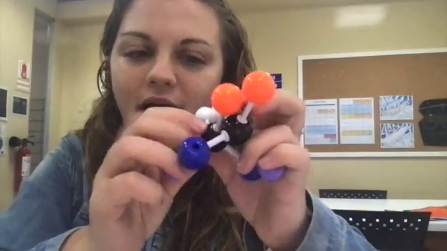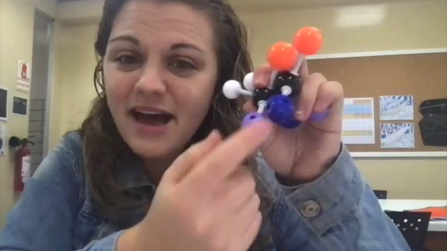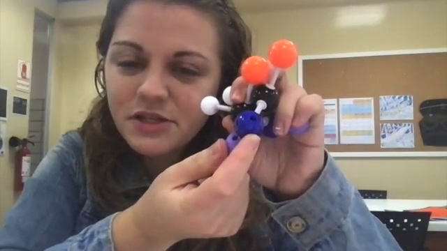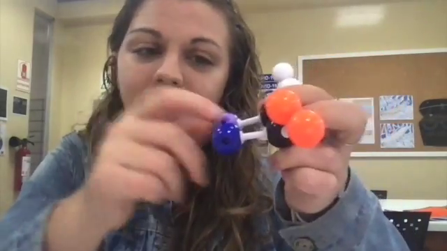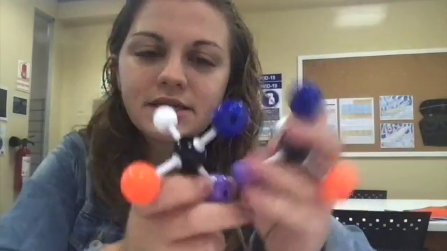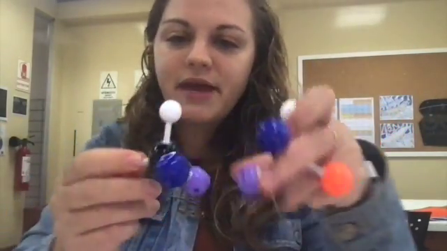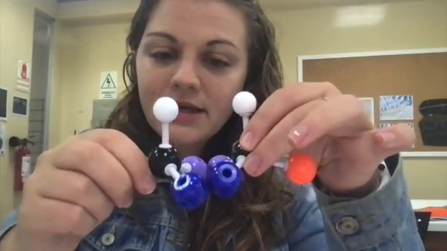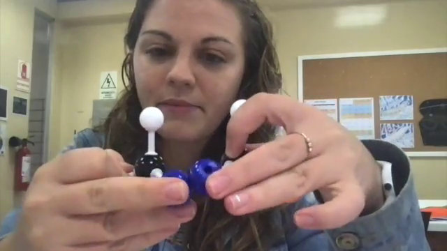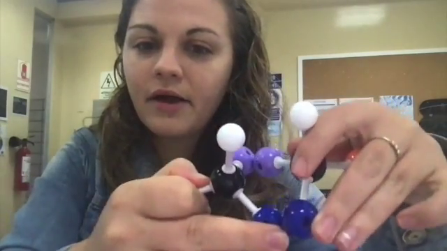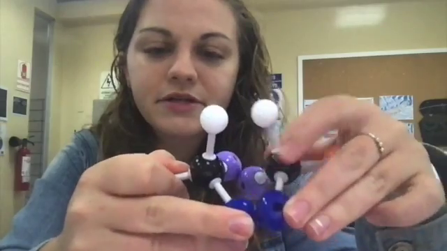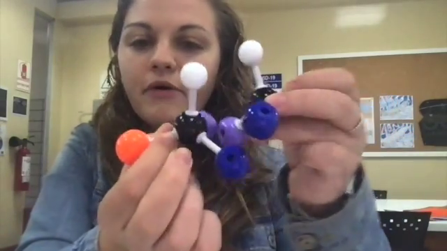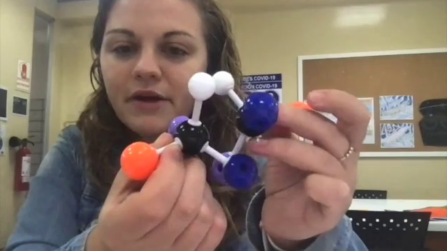So when I have a chiral carbon that has a different arrangement of the substituents, this is going to be an enantiomer. How do I check that it's an enantiomer? Well, I can see these make a mirror image of each other. So if I had this arranged like this and I put a mirror here, what I would see reflected back at me is this. I see that now my blues are lined up, my whites are lined up, my purples are lined up, and my oranges are both going back. So these just made a mirror image.